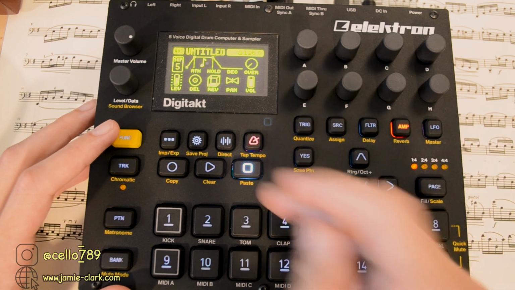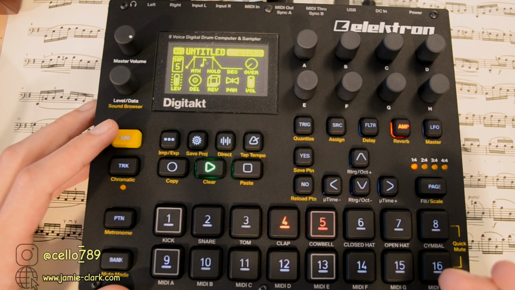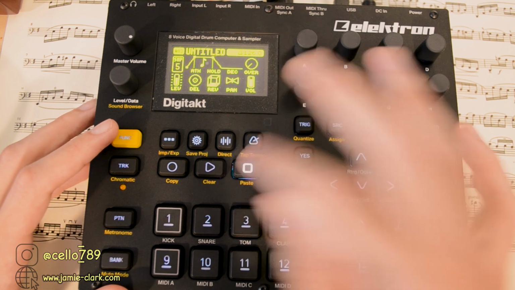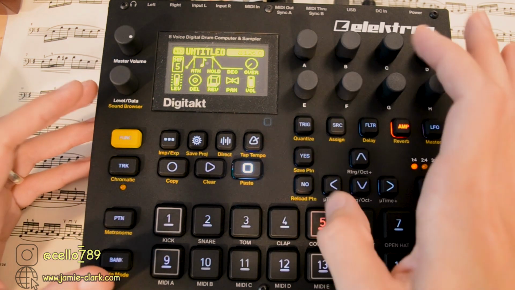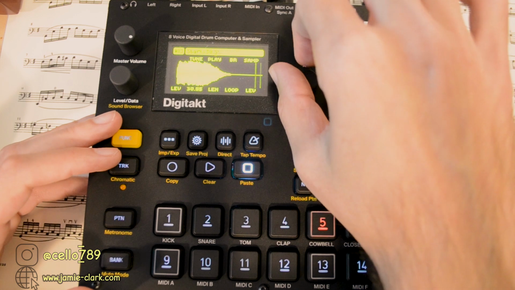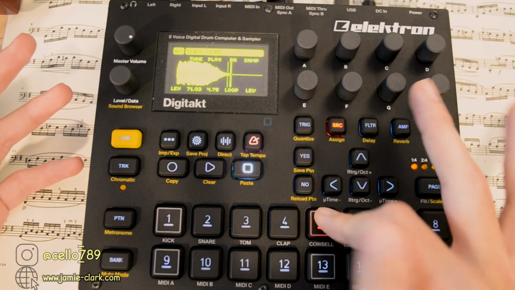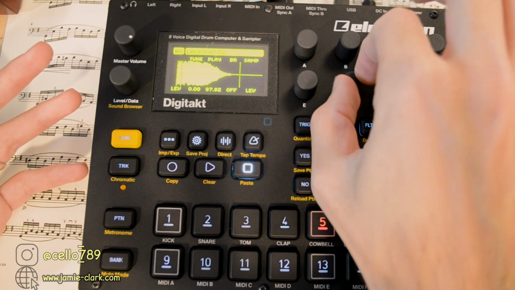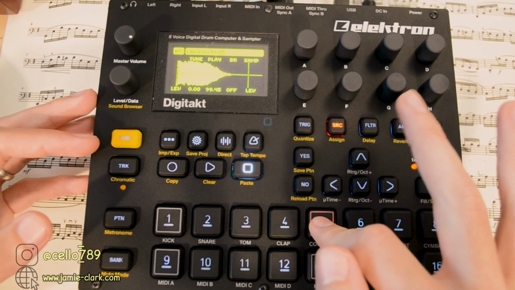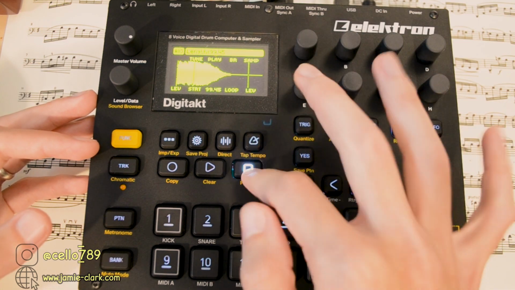I did not realize I had done that. Well, it didn't sound bad how it was. Anyway, that was a leftover, one of those. That's why I had those little loop clicks. Yeah, that's a lot cleaner.